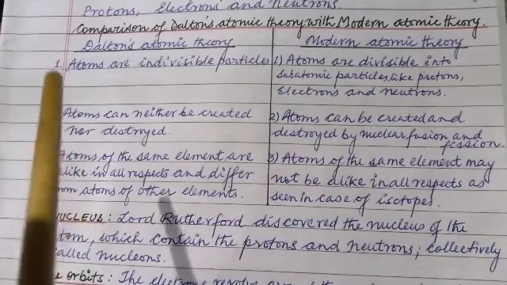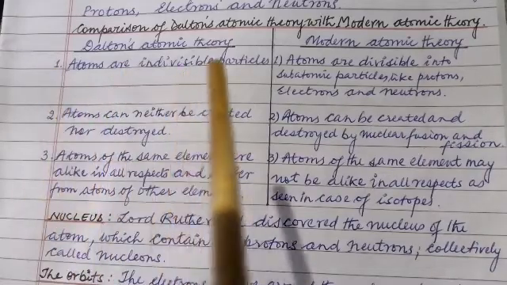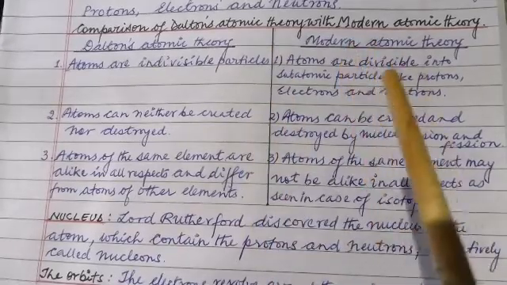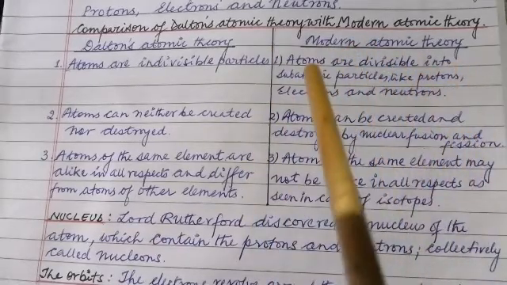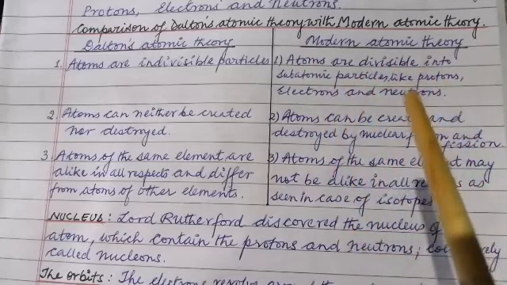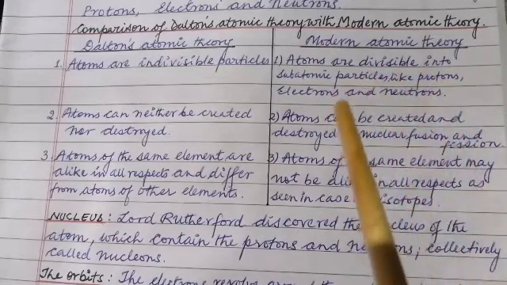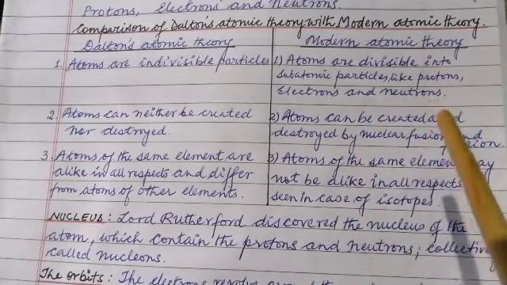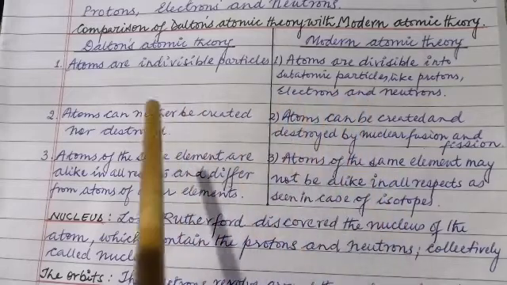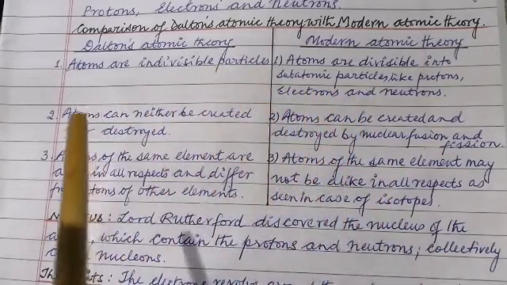The first one, atoms are indivisible particles, whereas the modern atomic theory says atoms are divisible into subatomic particles like protons, electrons, and neutrons. So they are not in agreement with each other.